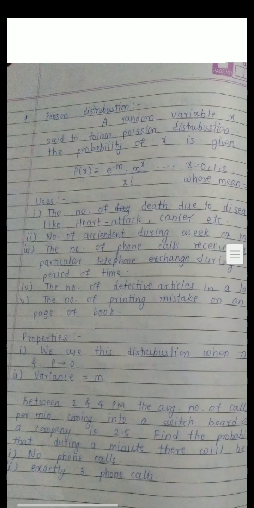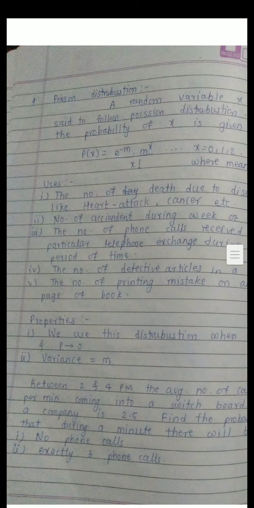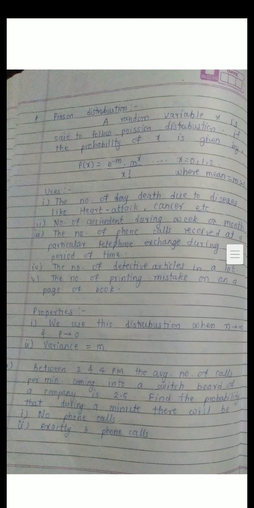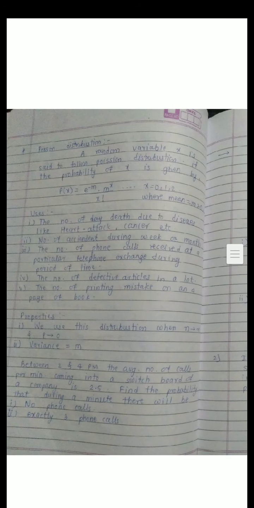Now an important topic. Today we are going to study the Poisson distribution. A random variable x is said to follow a Poisson distribution if the probability of x is given by p of x is equal to e raised to minus m into m raised to x divided by x factorial, and the values of x are 0, 1, 2, and so on, where the mean is equal to m, small m greater than 0.